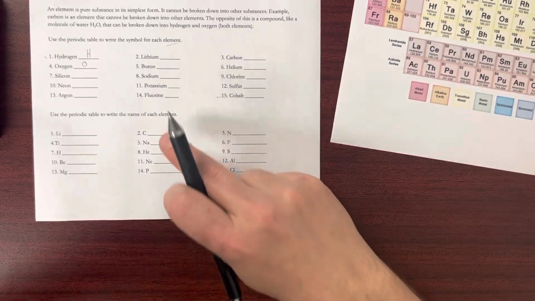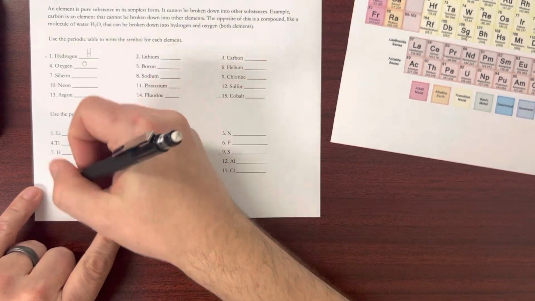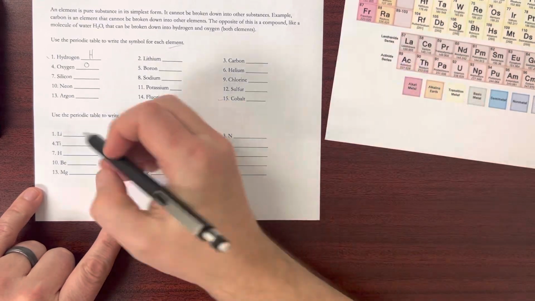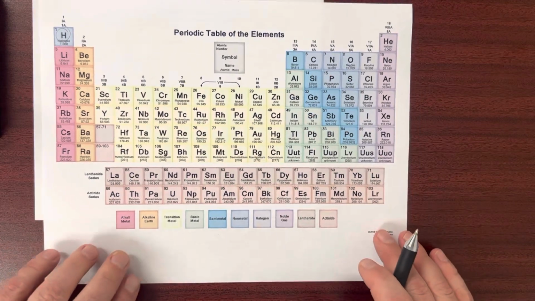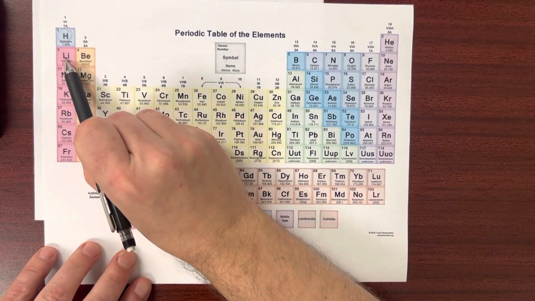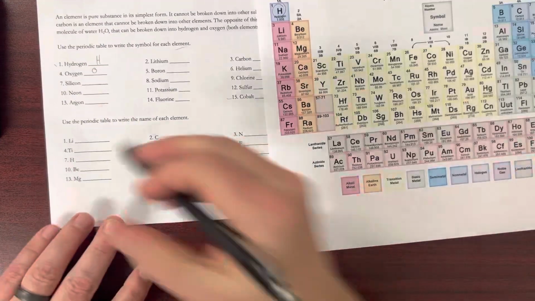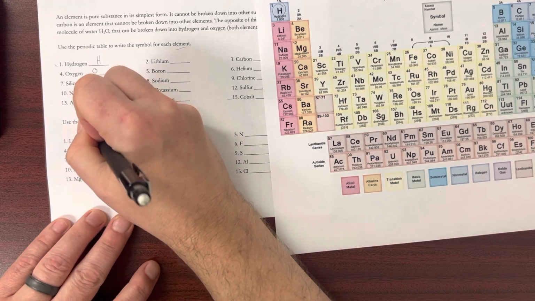Now, the next section is the opposite. I've got each symbol. Now I have to find it and write down the name. So Li. I look on my periodic table, I find Li, and that is lithium, and it has the name right there. So I'm going to write down lithium.